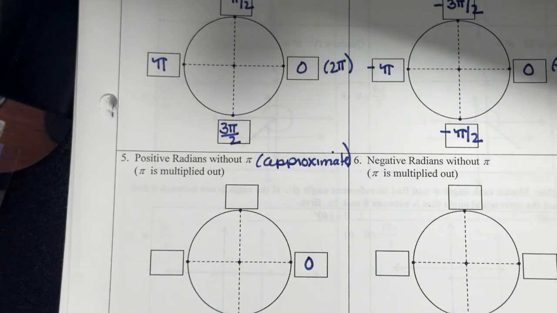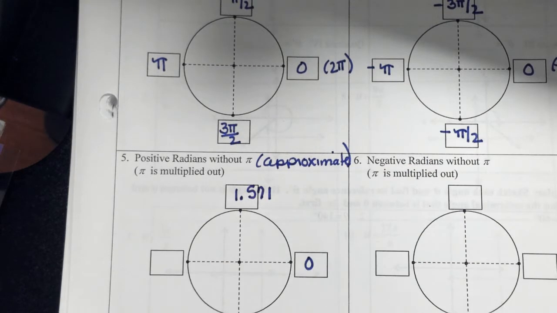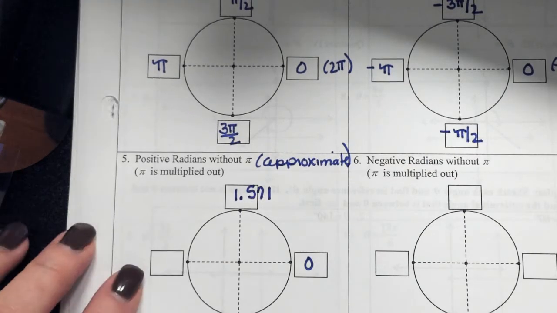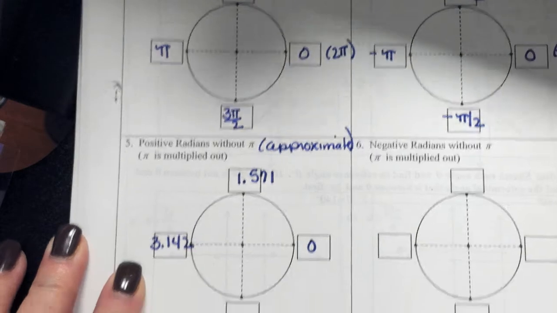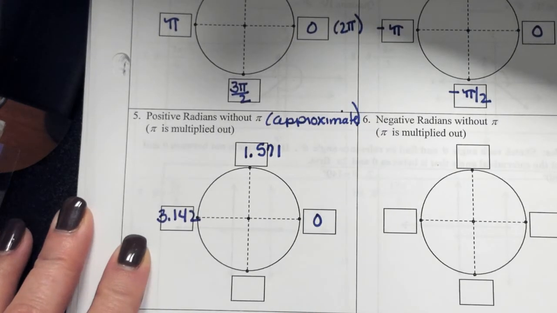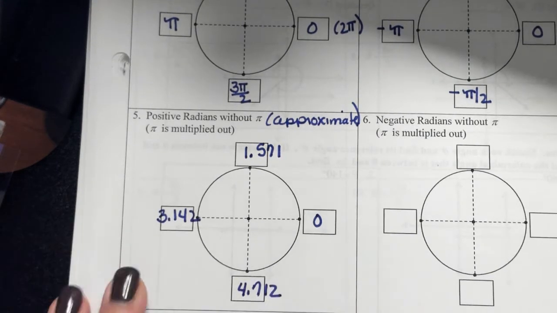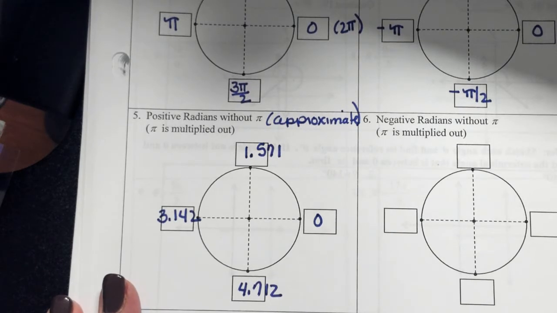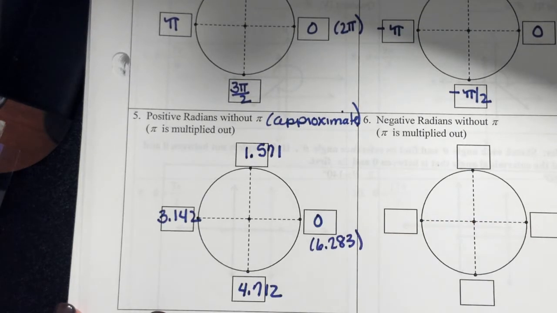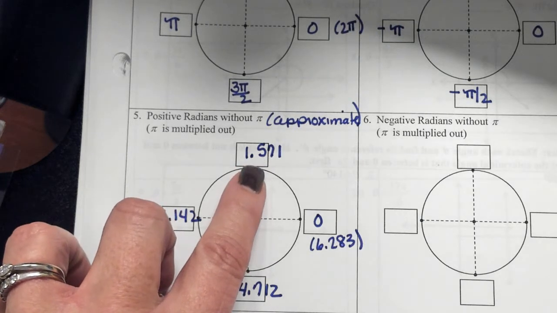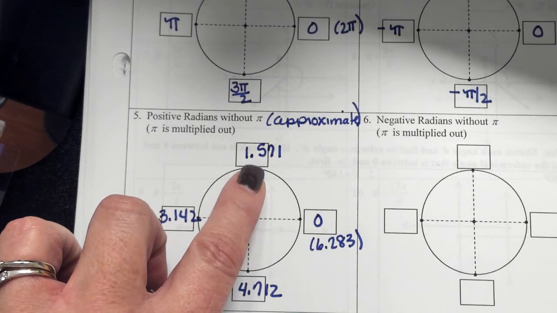So in approximate radians, when the pi is multiplied out, again, starting at 0 radians, pi divided by 2 as a decimal is approximately equal to 1.571. Pi is about 3.142. One and a half pi, or 3 pi over 2, is 4.712. Two pi is about 6.283. So pi over 2 is a decimal; that's what pi over 2 is equivalent to. I've just multiplied the pi symbol out. So radians can be expressed, remember, as either approximate or exact.